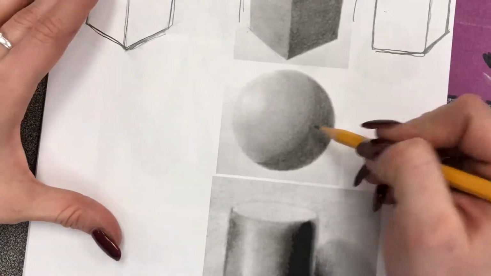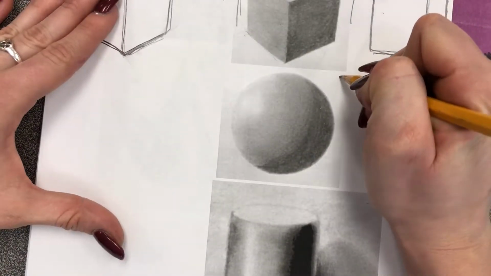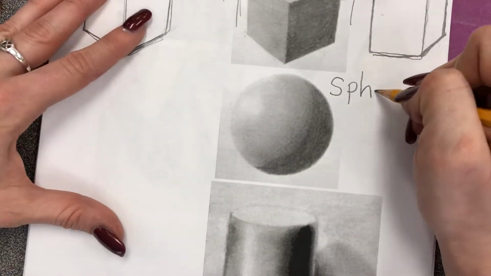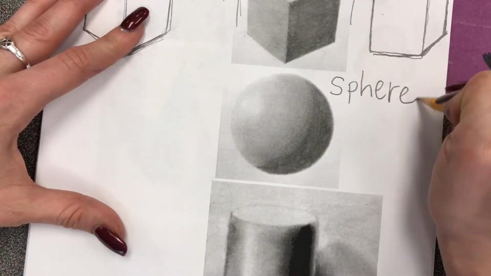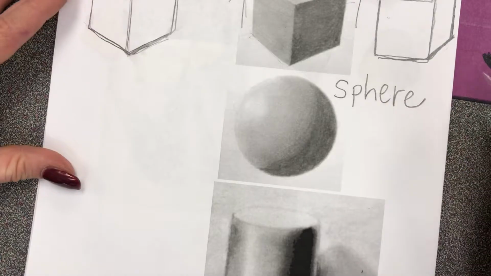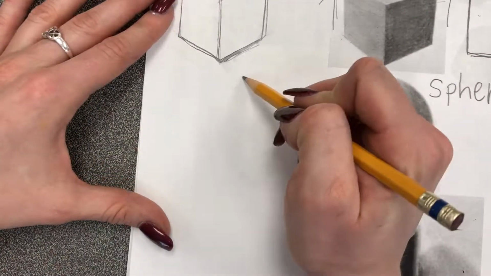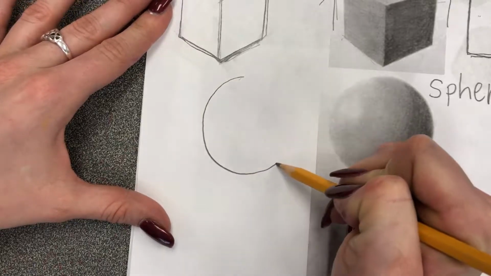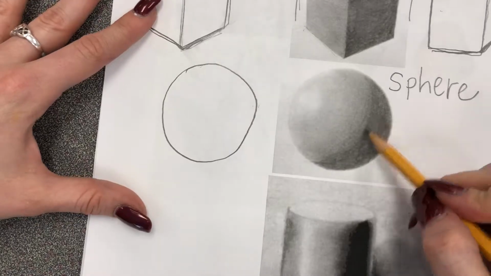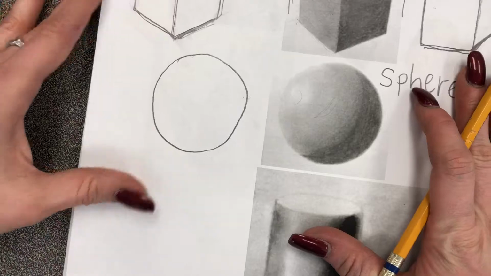The next one looks like a circle, but it's actually not. It's more like a ball form. So we call this a sphere. S-P-H-E-R-E, sphere. The PH makes an F sound, sphere. For the sphere, all we really need to do, this one is super simple, we just need to draw a circle. Now this kind of looks like a flat circle shape, but we'll turn it into a form in a minute by adding these dark and medium and light spots. So we're just going to leave it as a circle for now.